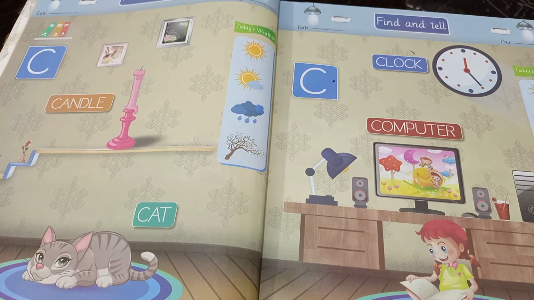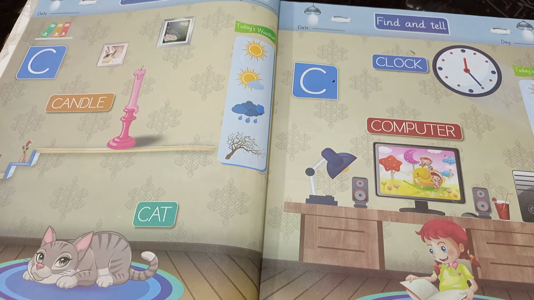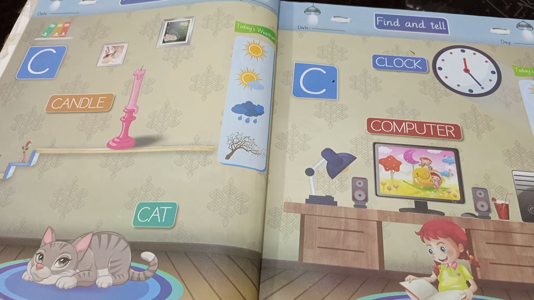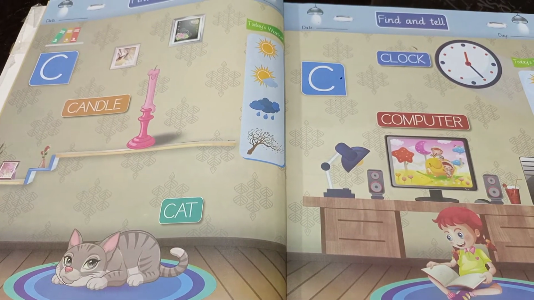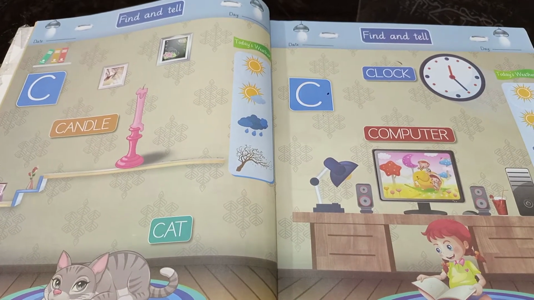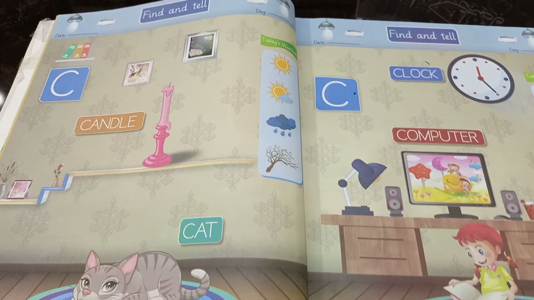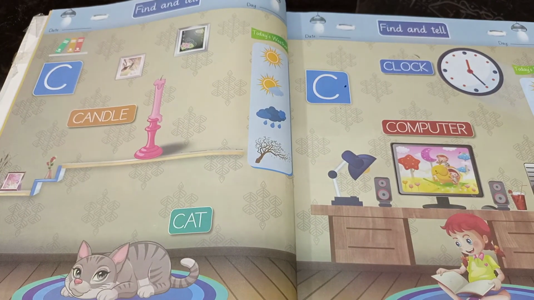You can find many objects that start with letter C. You have to find them out and share with your parents and siblings. And I want parents and siblings to help your children to find out and sort out different objects from the beginning sound of C, K.